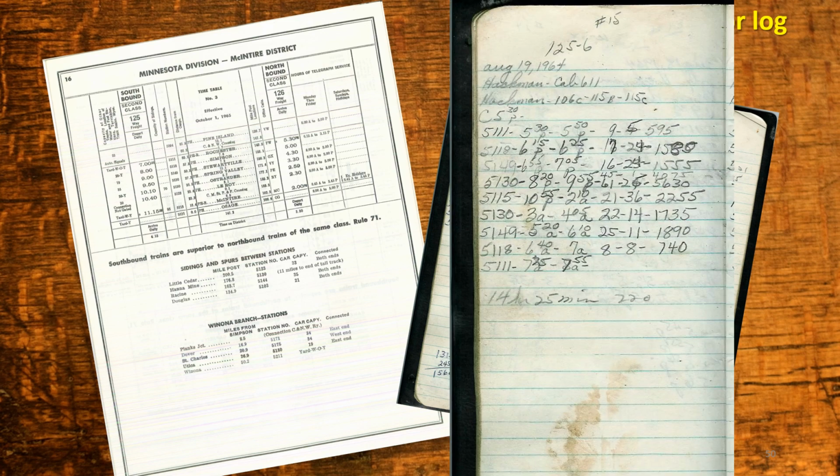So it's train 125, 126. You can see we have 3 motors. They're all F units, 106C, 115B, and 115C. And we'll go through this here. For people who are not railroaders like myself, I work for the railroad, but this looks just like a bunch of numbers and gibberish, but I'll go through it, and we'll go through what a typical night on this job looked like.